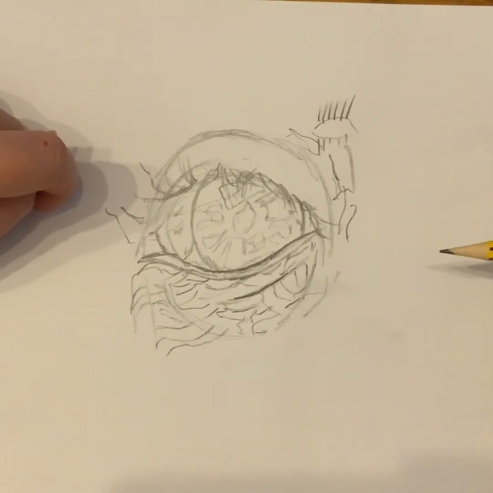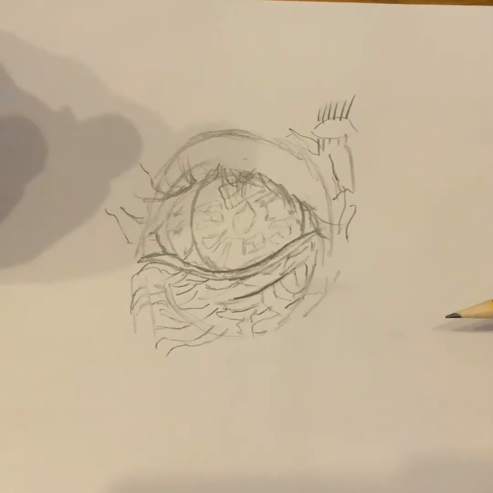Form is about making something look 3D, and form will be achieved if you carefully use media and tone correctly. And so that brings us round to what is tone. Tone is all about where the light is reaching the drawing. Where is light and where is dark.